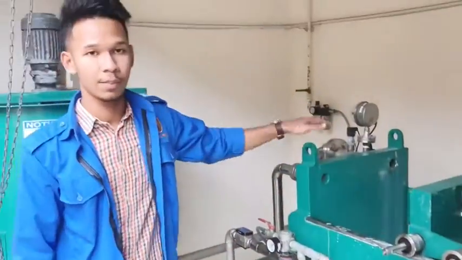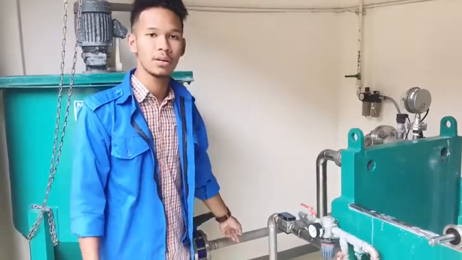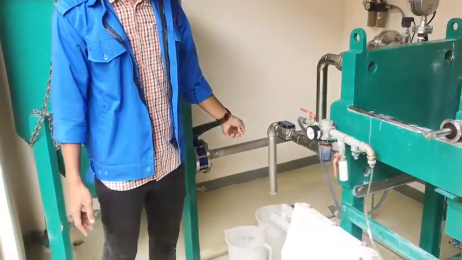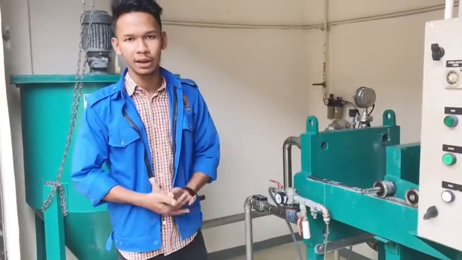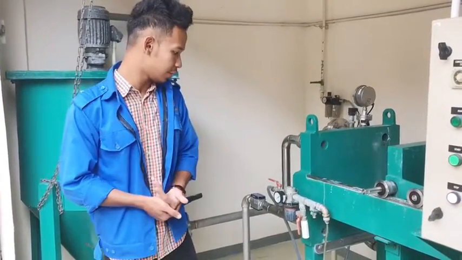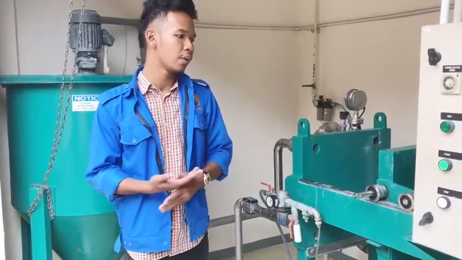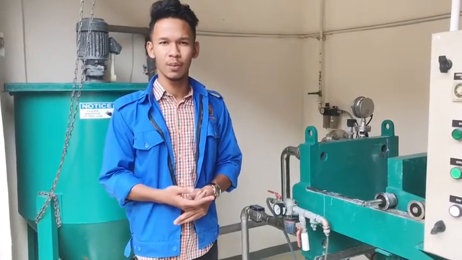So at the end of the experiment, the filtrate viscosity and density will be calculated, and the mass of the wet cake and the dry cake will be recorded. So overall, that is how the filtration system works.